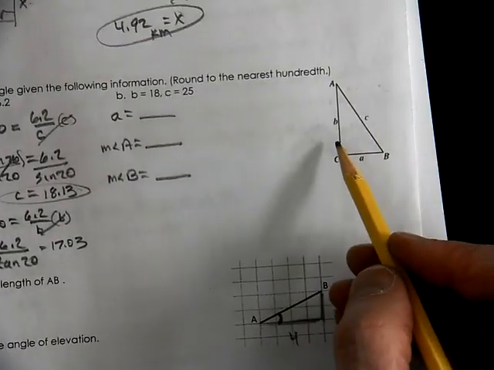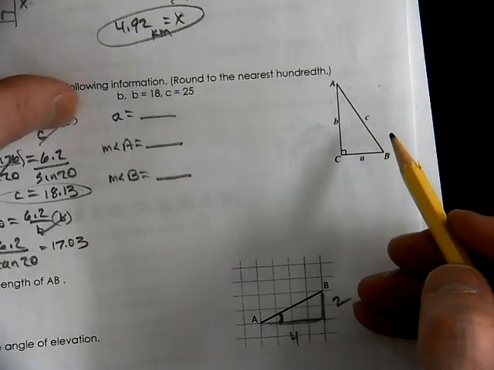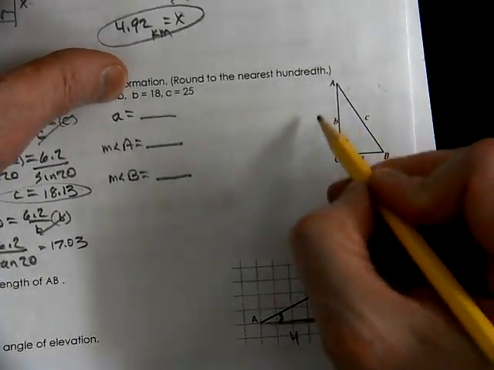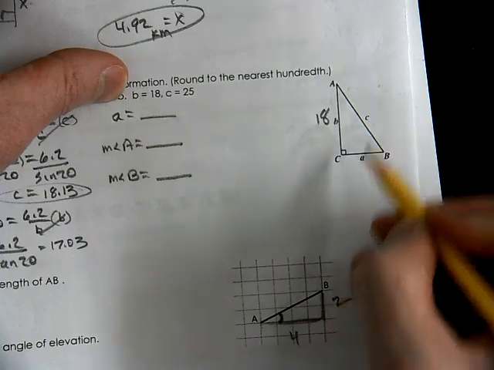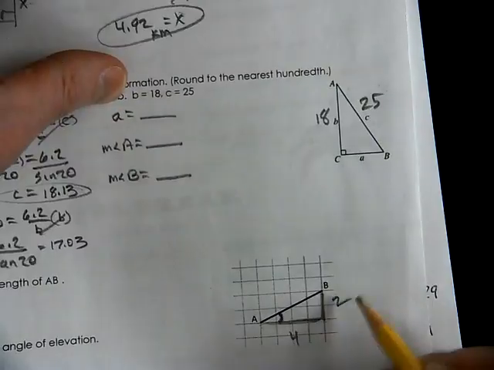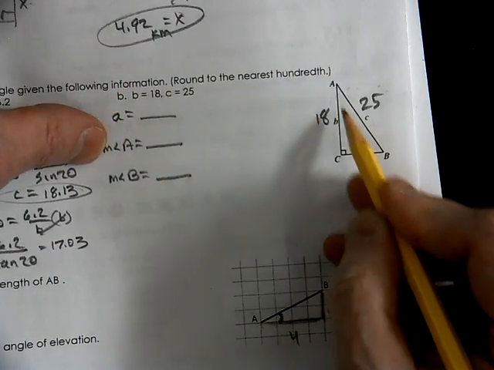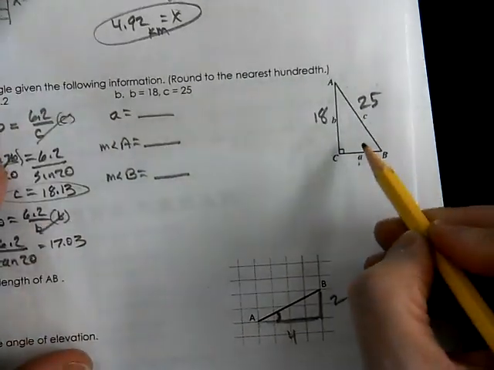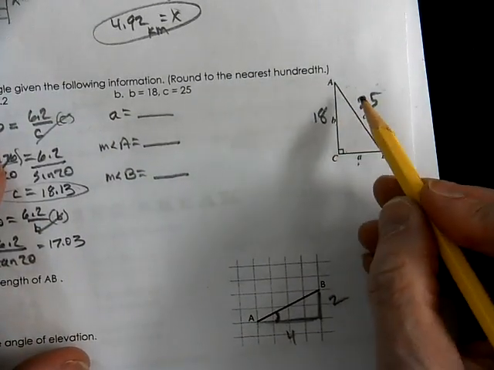On this side, we know that B is 18, C is 25, we don't know A, and we don't know either angle. The three things we know are the 90, the 18, and the 25.